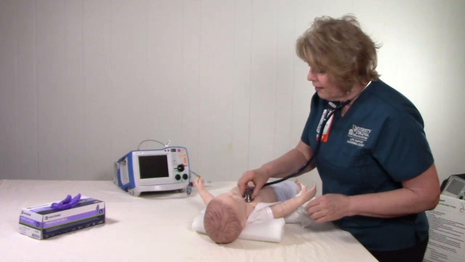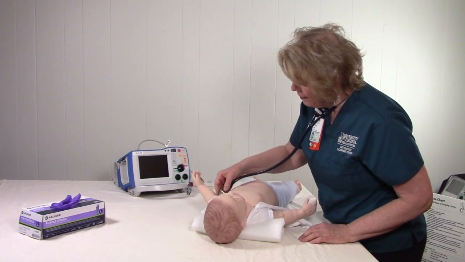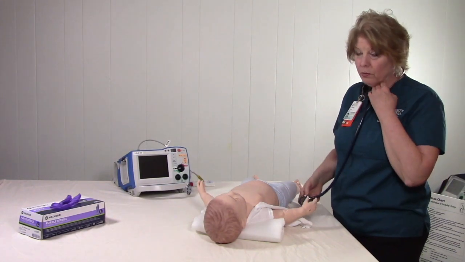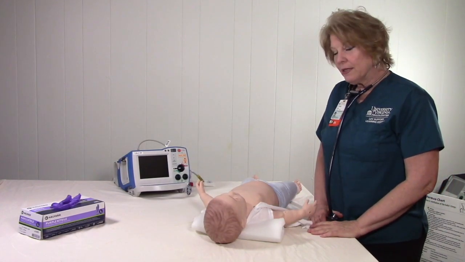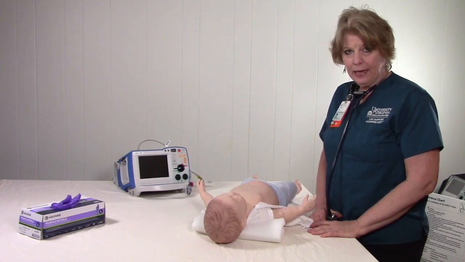So again, you want to listen everywhere, but at minimum for a rapid cardiopulmonary assessment, you want to listen to mid-axillary bilateral breath sounds. And that's your breathing assessment. Work of breathing, respiratory rate, and bilateral breath sounds.